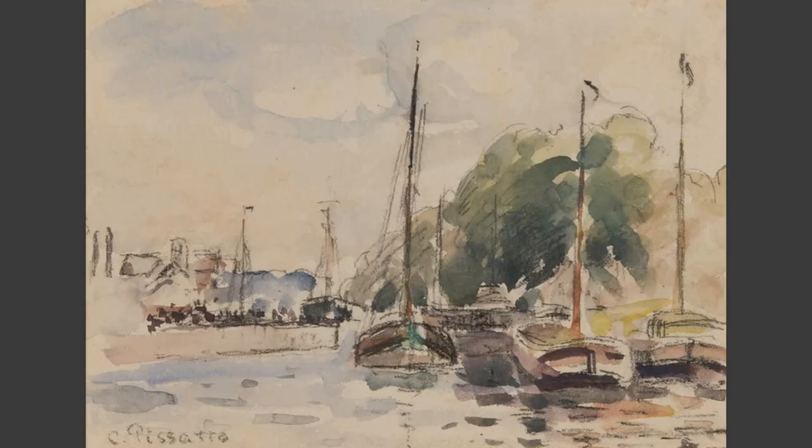Other things, there's a bit of line work as well, where he's suggesting shapes just with lines rather than colors or blocks of color. So the distant buildings on the left-hand side, the harbor wall, it's all just done with darker outlines. The boats as well, a lot of the shape is defined by some darker shapes and darker lines.